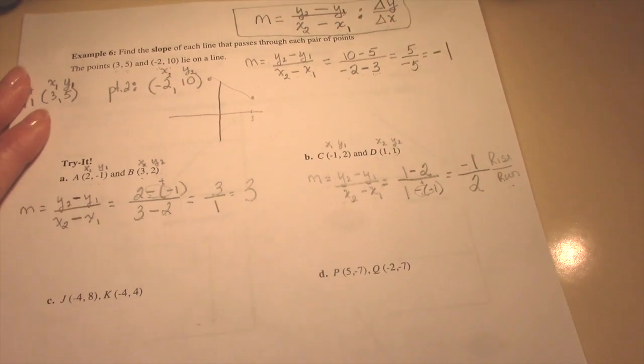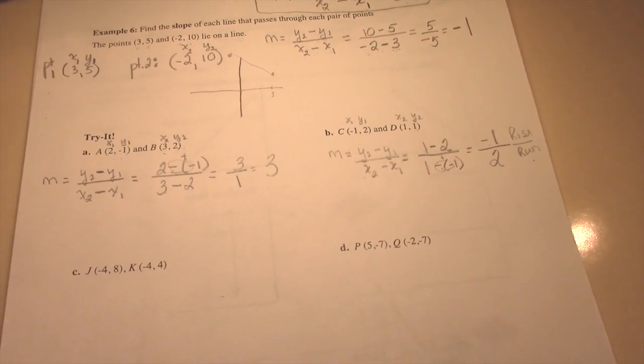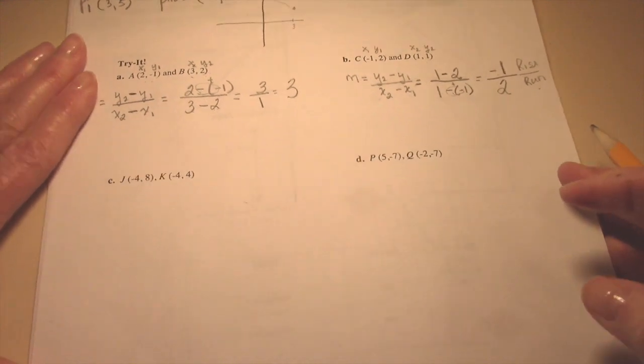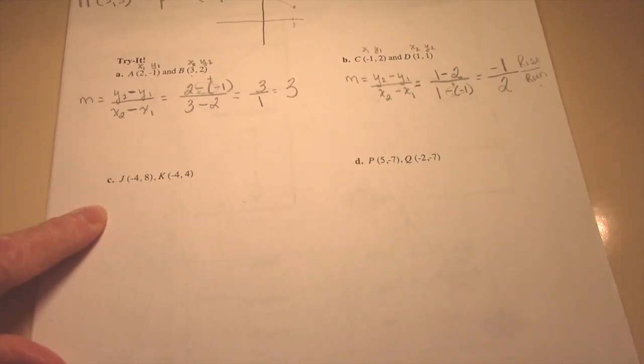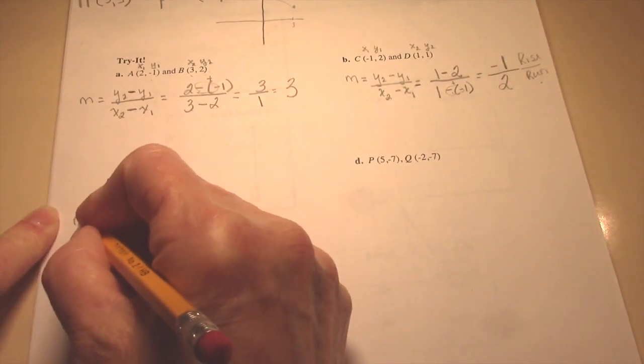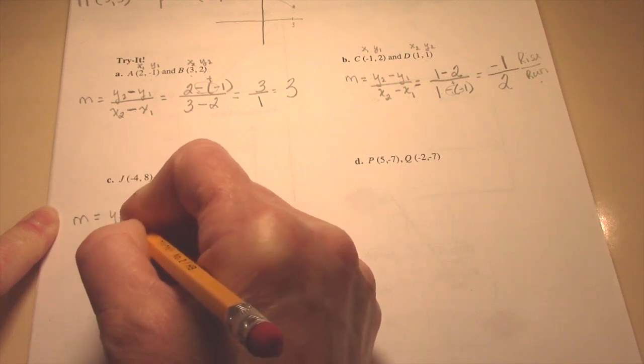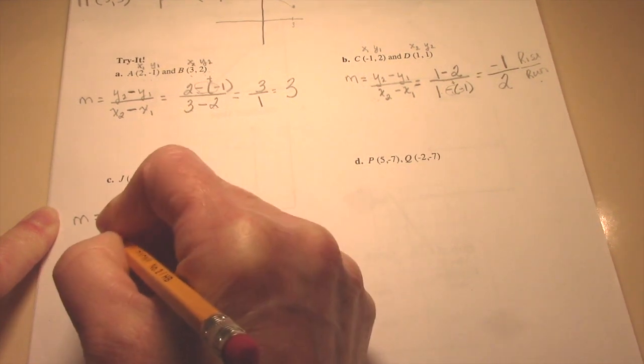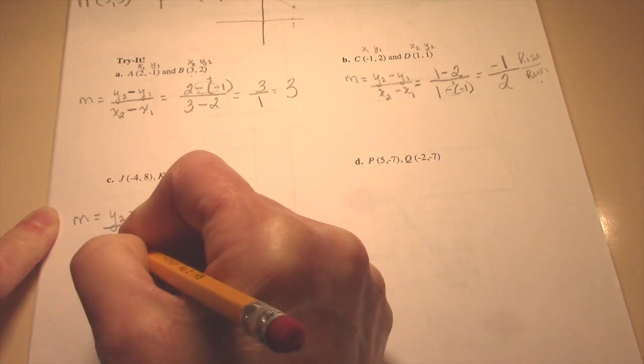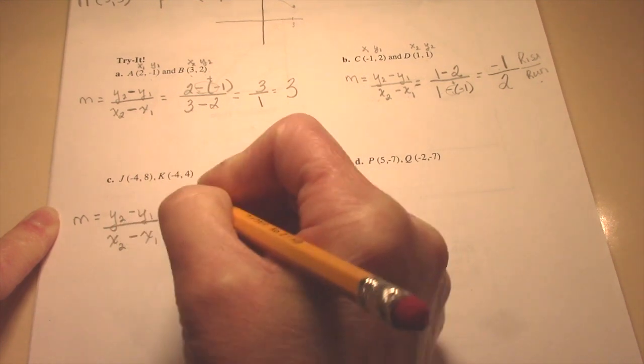Okay, want to try C by yourself? I will write the formula to get you started. M equals y2 minus y1 all over x2 minus x1.